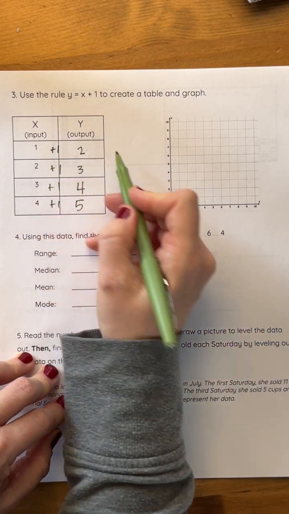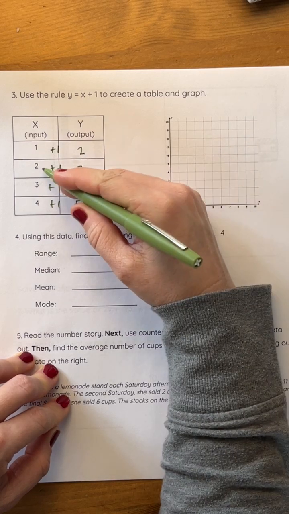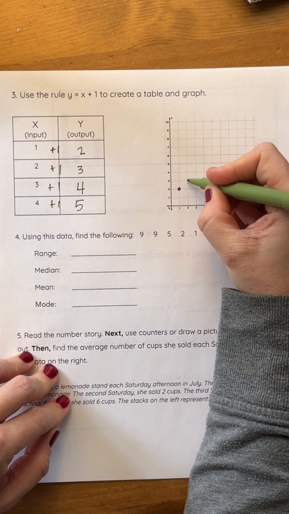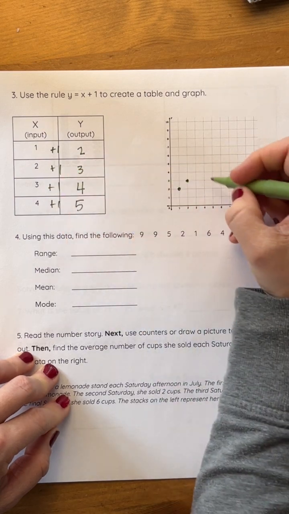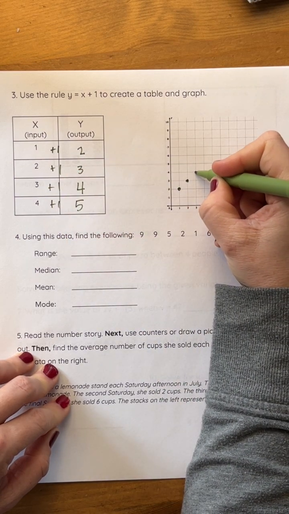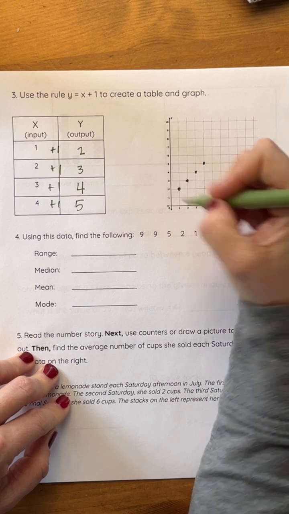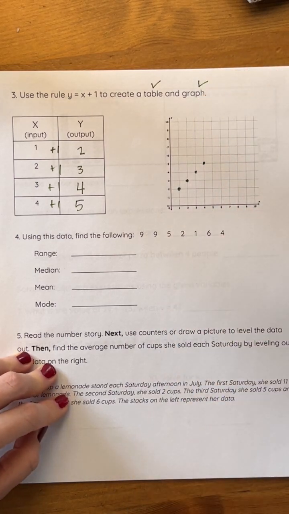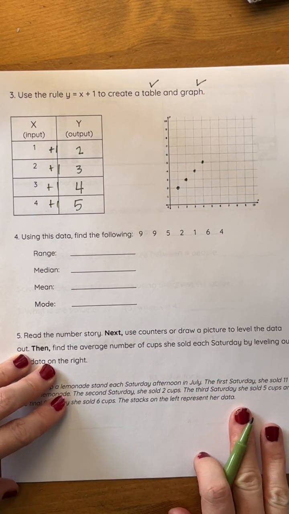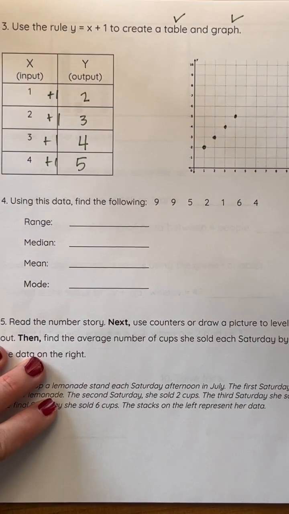Then I'm going to graph all these numbers. 1, 2, 2, 3. Right on that, where that line crosses. 3, 4. 4, 5. Okay? So I have created the table and the graph. So I'm done with that one. Now I'm going to go look at mean, median, mode, and range.